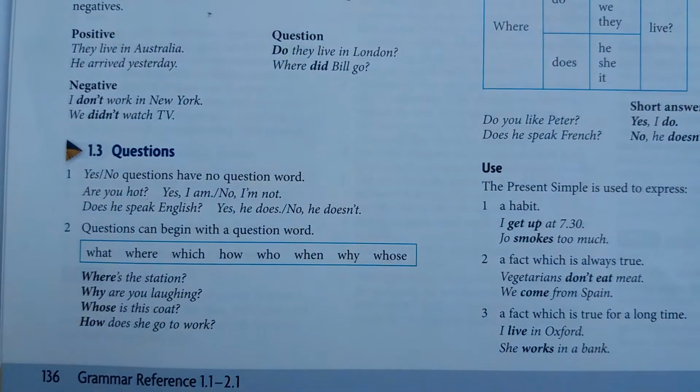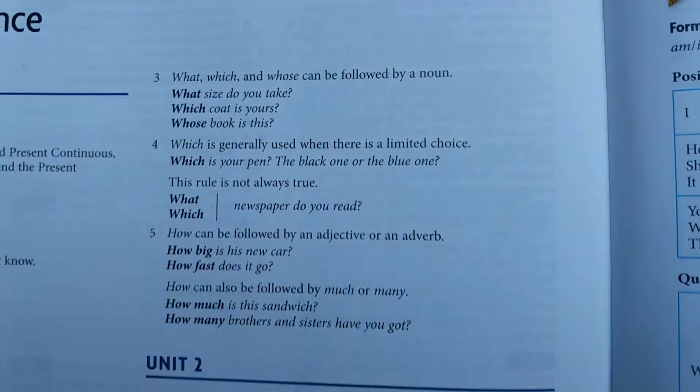Then here are the questions. That should be pretty straightforward. I think you can go through those yourself.